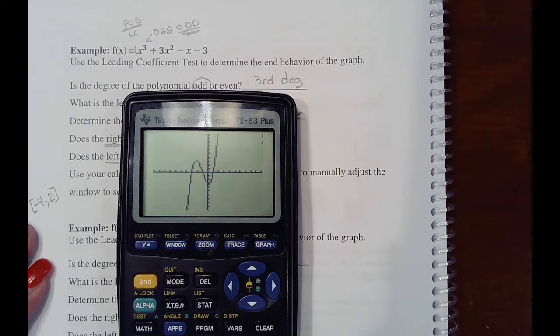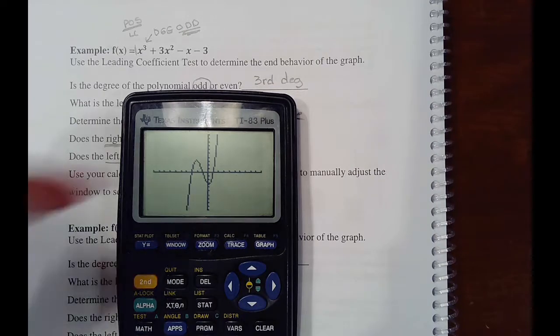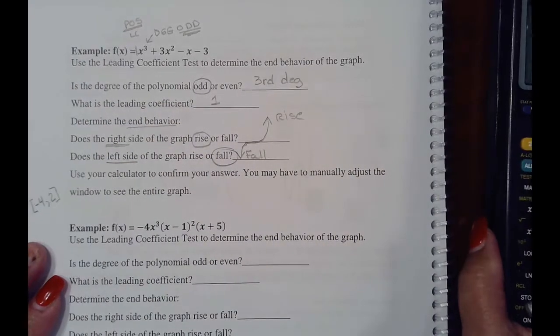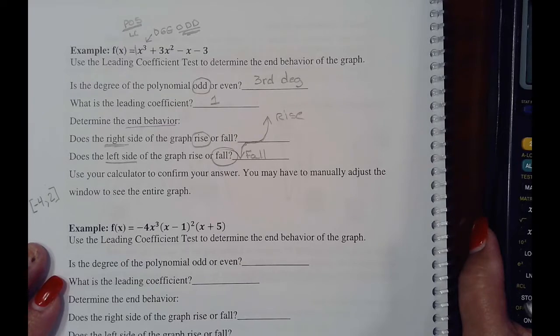See, like this is perfectly fine because just by using Zoom standard, you can already see what we already knew. So it is in your best interest to memorize, well, you have to memorize or you won't be able to do any of the graphs by hand, what the ends are doing. This goes up on the right and down on the left, and that's exactly what we said here. So we've confirmed with our calculator the end behavior.